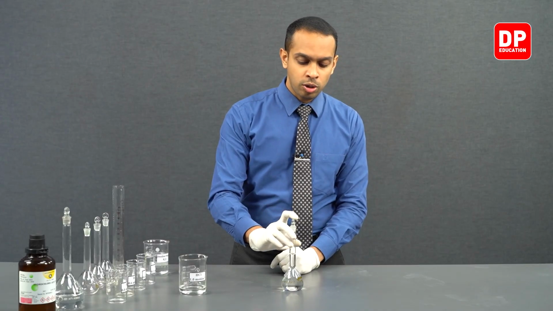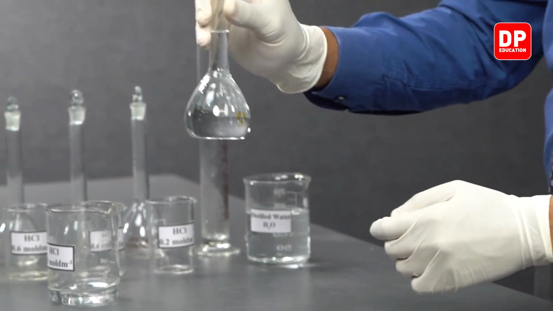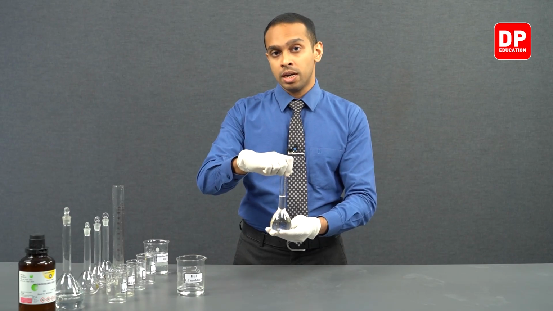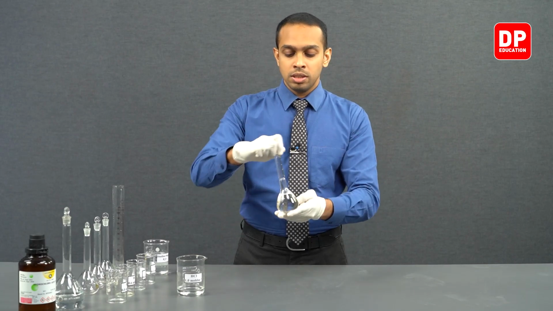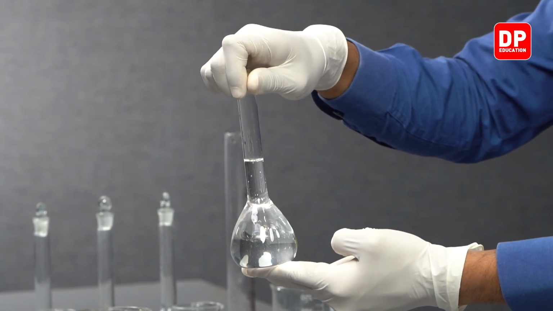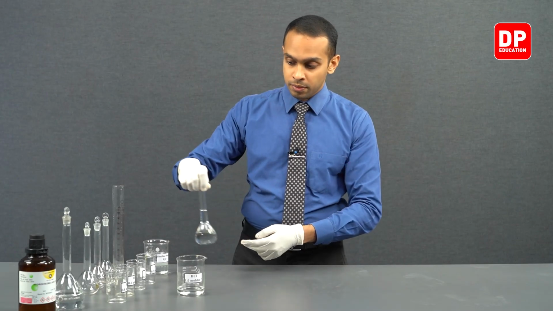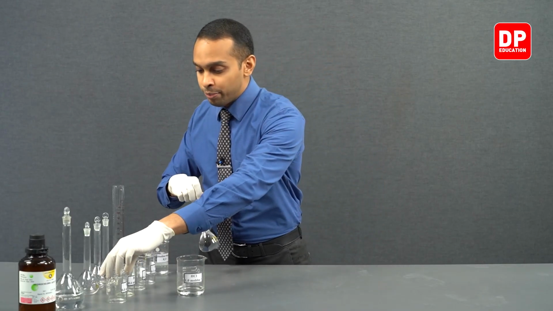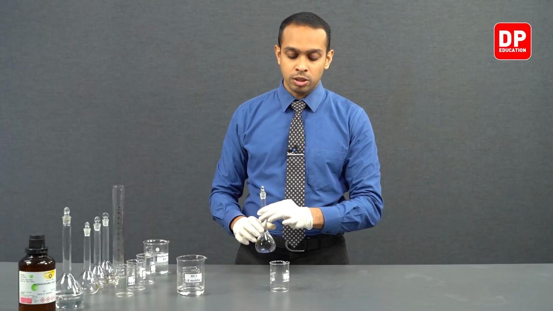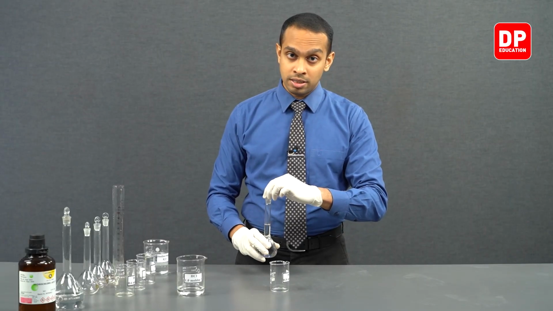Then we can place the stopper. After placing the stopper, turn this volumetric flask upside down a few times to make a homogeneous solution of HCl. And then students, we have prepared a 0.8 mole per decimeter cubed concentrated HCl solution.